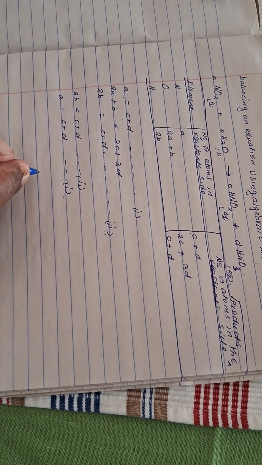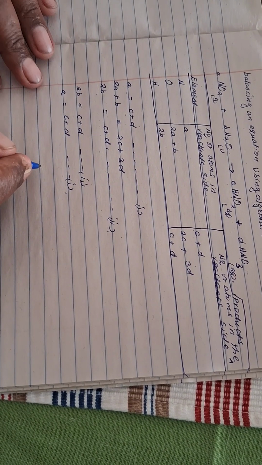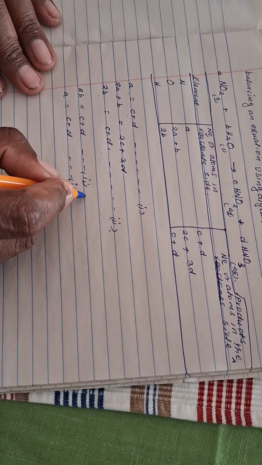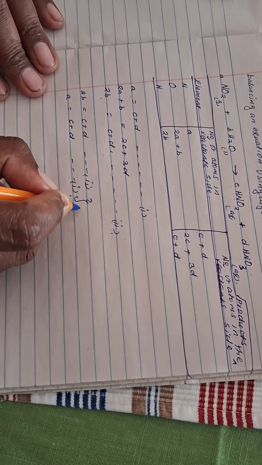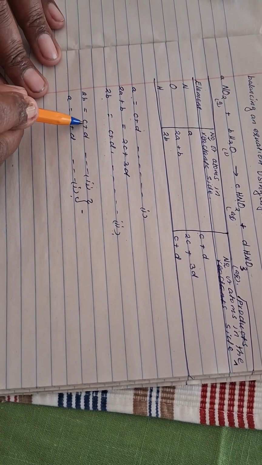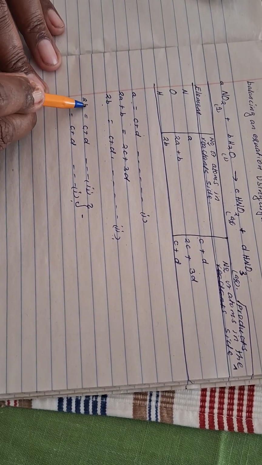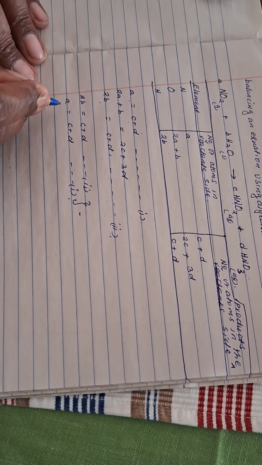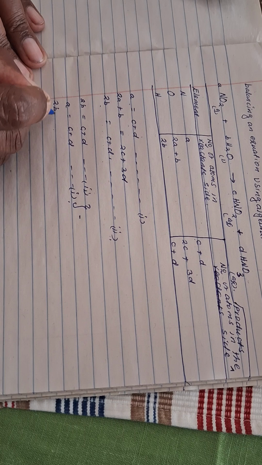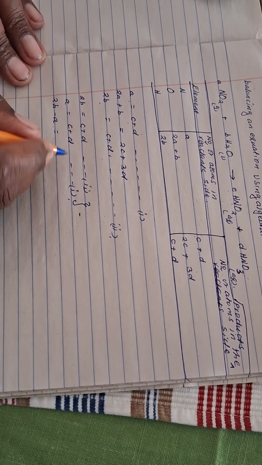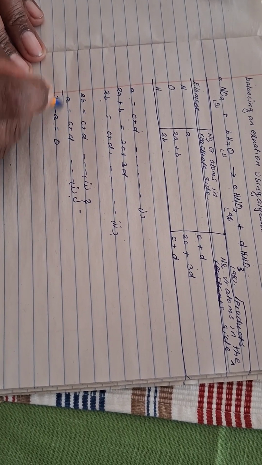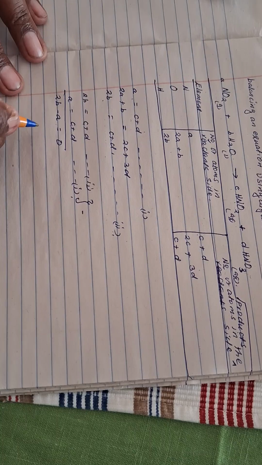Now, we can eliminate by subtracting. So we subtract this. You have C minus C is 0, D minus D is 0, 2B minus A equals what? 2B minus A equals 0, because both of these, when you subtract, you get 0.